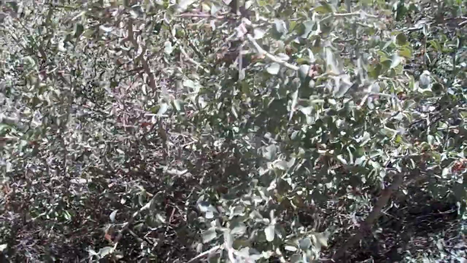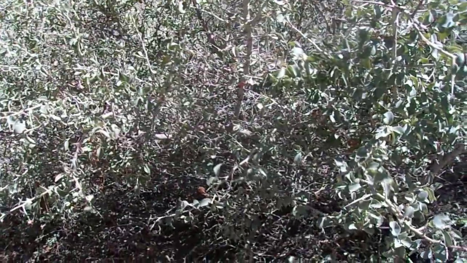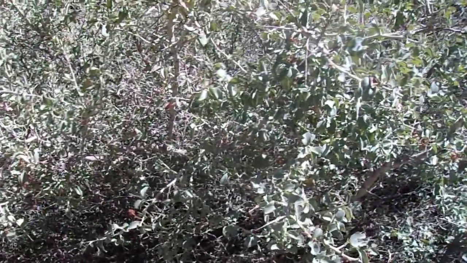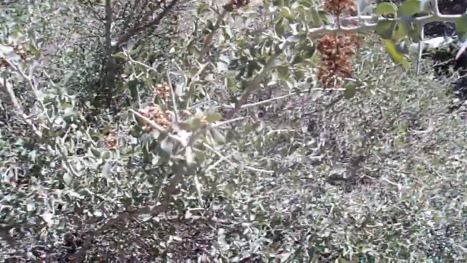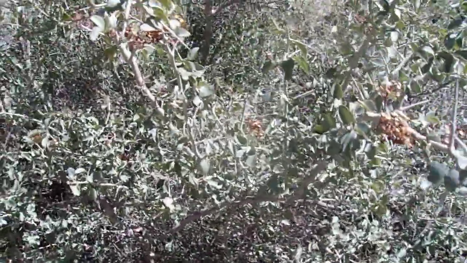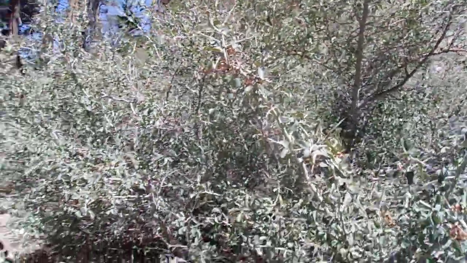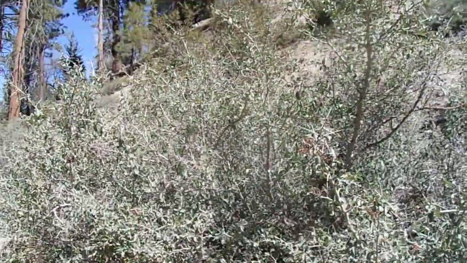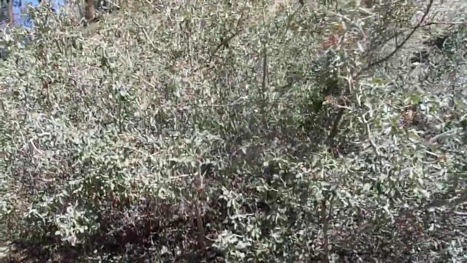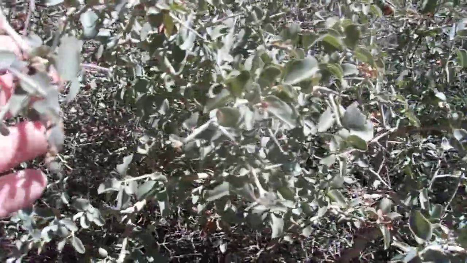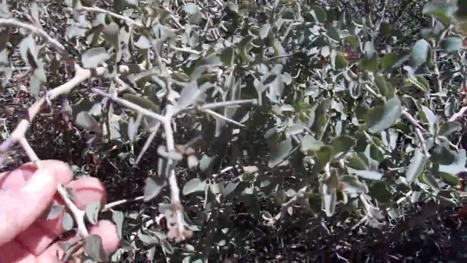So this one will probably be blooming more towards, I want to say, at this elevation, probably June or July. Sometimes even later at higher elevations, like in July and August. And then their seed capsules will ripen towards fall. But here it is, the beautiful Ceanothus cordulatus, mountain whitethorn.